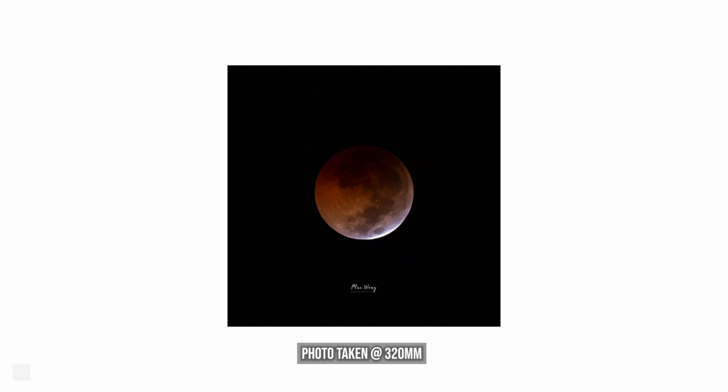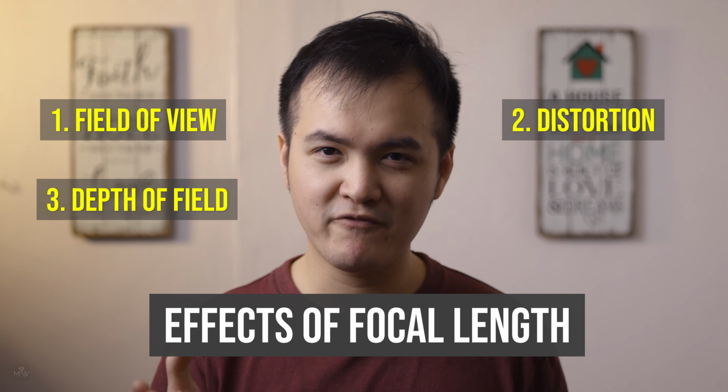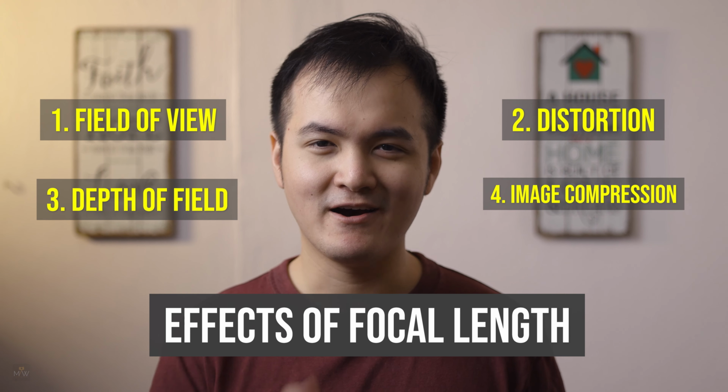Take-home message: focal length ultimately depends on the type of photography we're interested in and the style of photo shoot, bearing in mind how focal length could affect the field of view, distortion, depth of field, and compression of the image. I hope this video could bring some clarification to focal length and help you in purchasing the right lens with the right focal length depending on your photo shooting style.